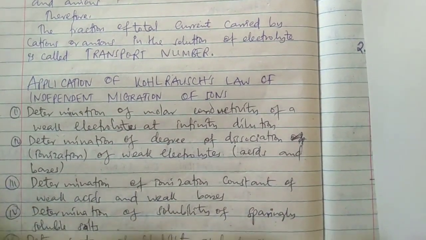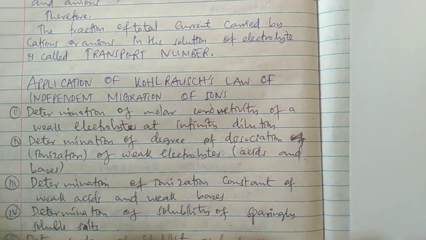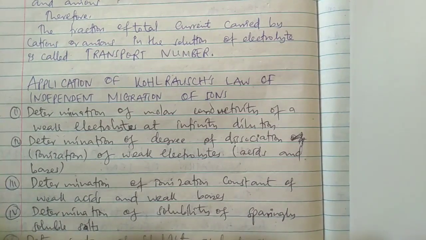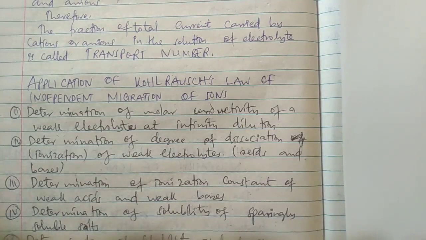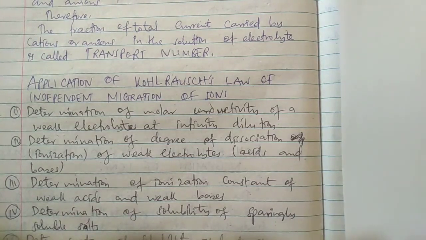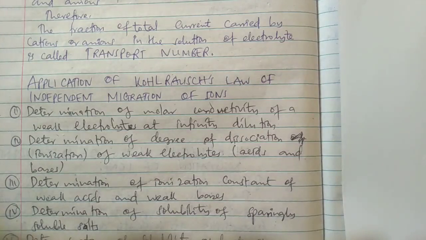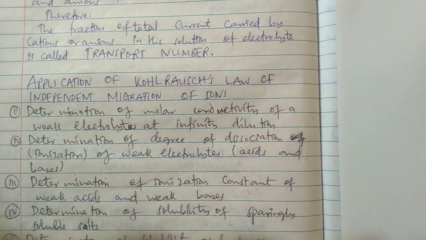Applications of Kohlrausch's law of independent migration of ions. First is determination of molar conductivity for weak electrolyte at infinite dilution. Second is determination of degree of dissociation or ionization of weak electrolytes, that is acids and bases. Third is determination of ionization constant of weak acids and bases.